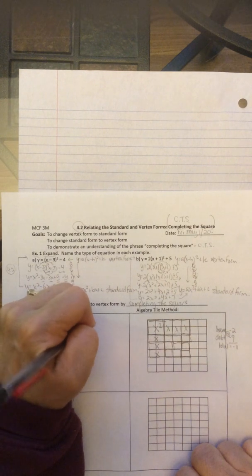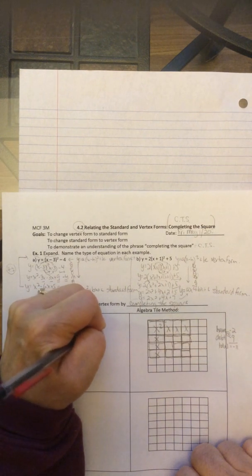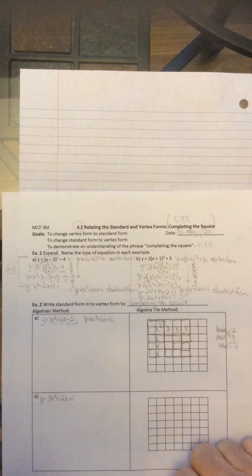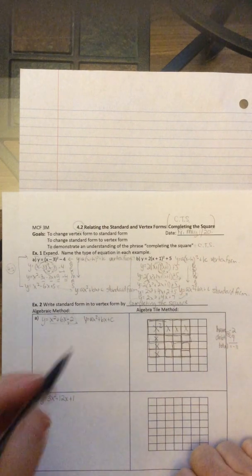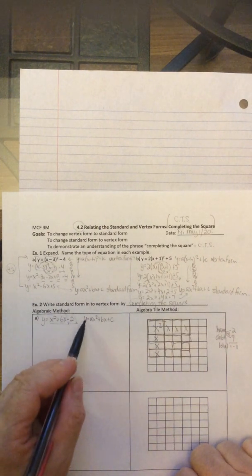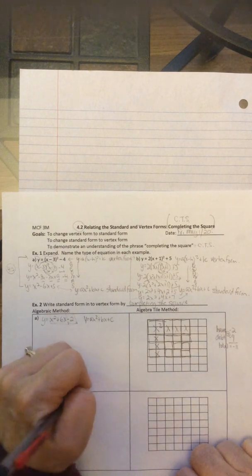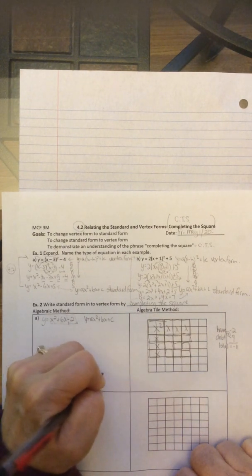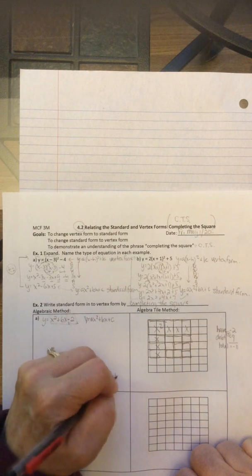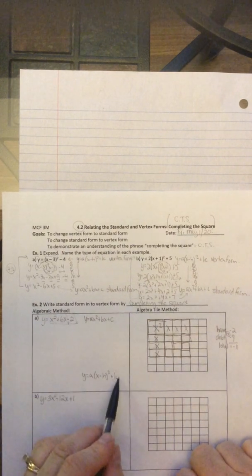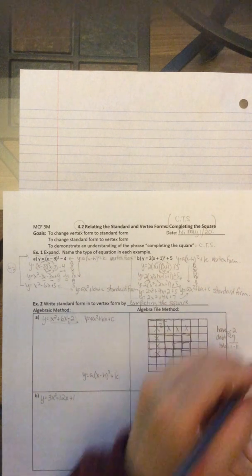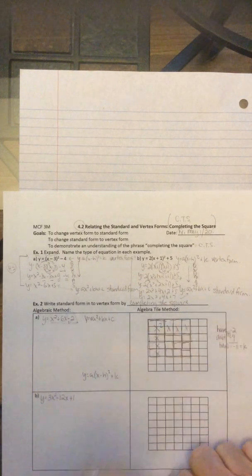Well, if I go over here, this is my attempt to go from standard to vertex. So my vertex form, remember I have a k here. I have a k. This is actually my k value. So my total is always my k value.